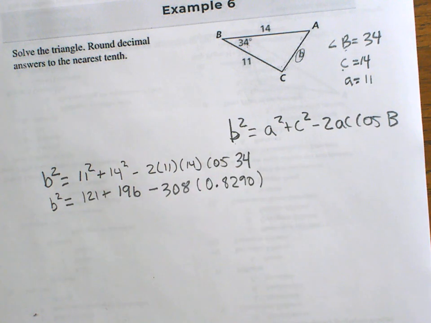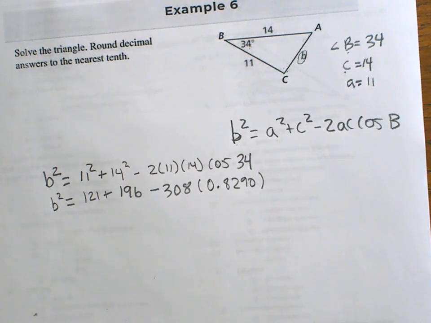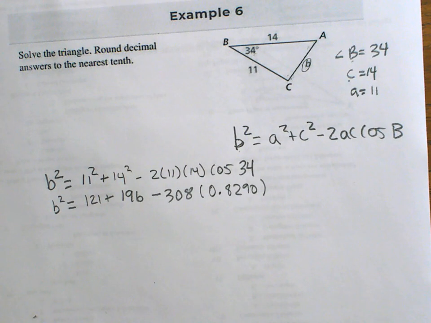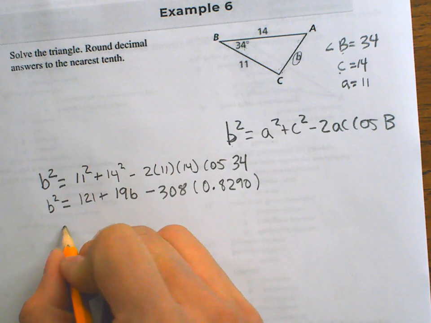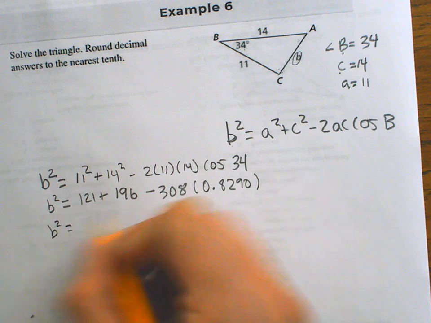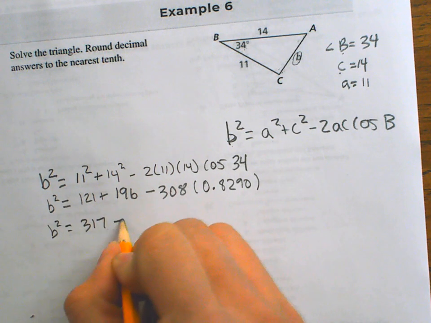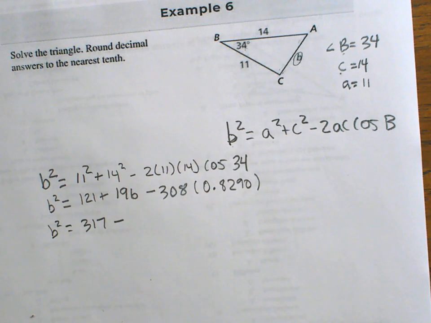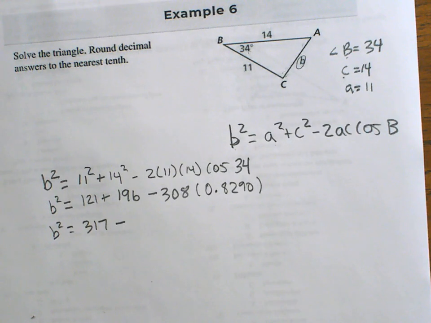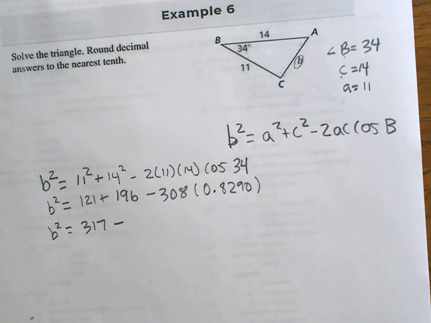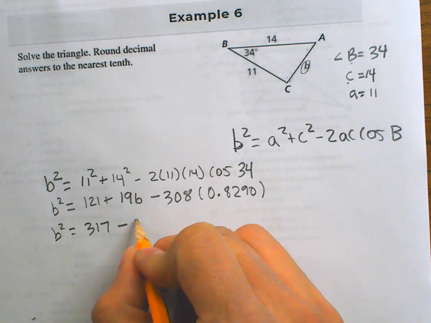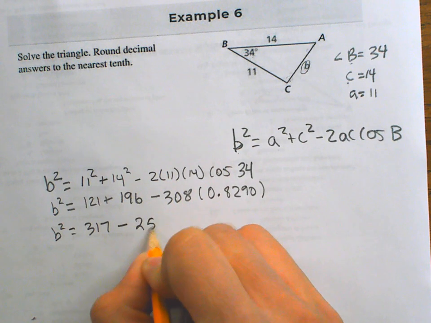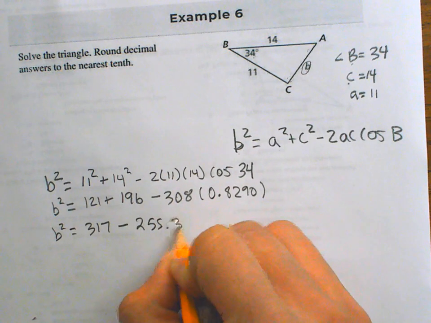All right. Now, calculate this in parts, guys. Don't try to put everything in the calculator all at once because it's going to get very messy and confusing. So when I multiply this, let's see, cosine of 34 times 308. I'm going to round to the nearest tenth just to make it easier.